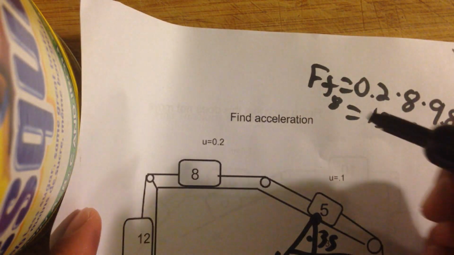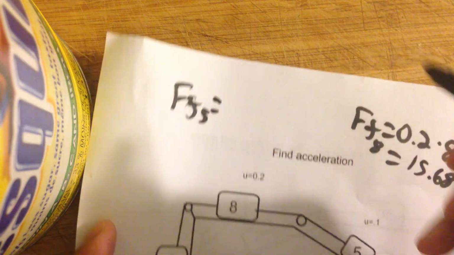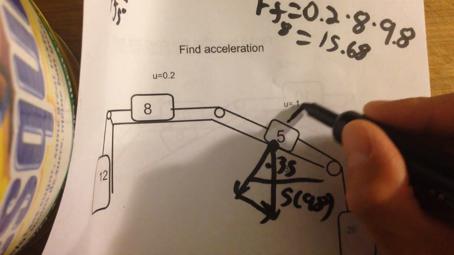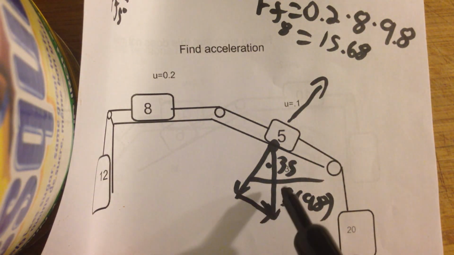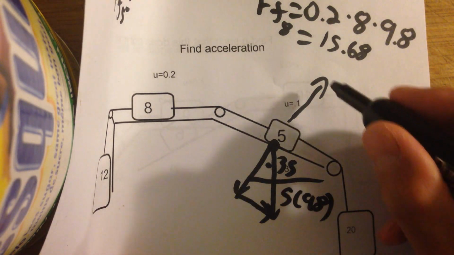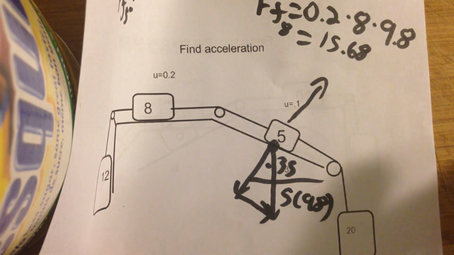And the force of friction on block 5. Force of friction on block 5 is going to be the normal force, which is 5 times 9.8 times the cosine of 35, times our coefficient of friction, which is 0.1.